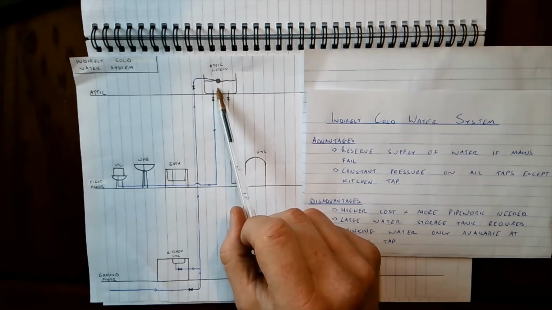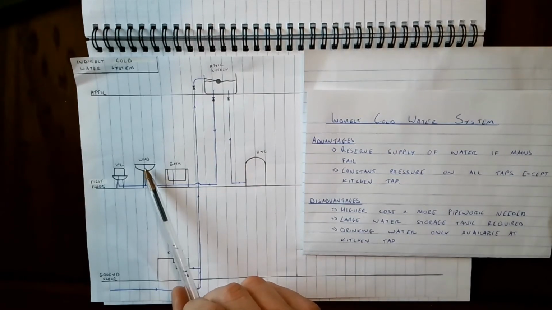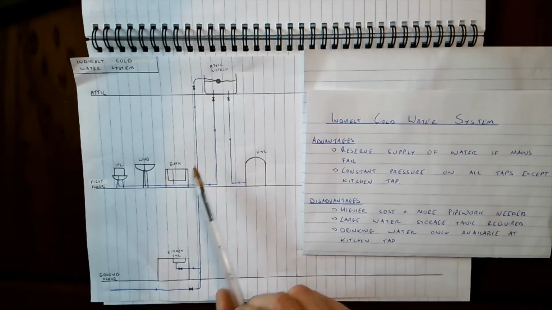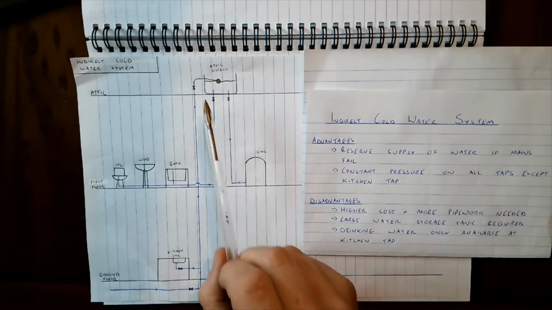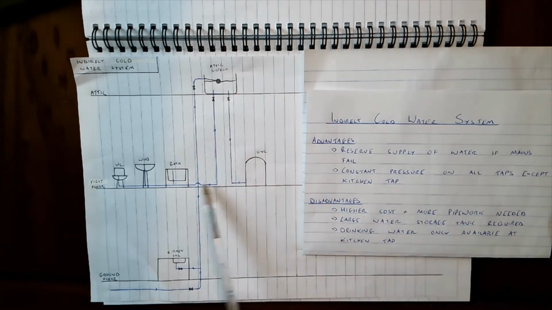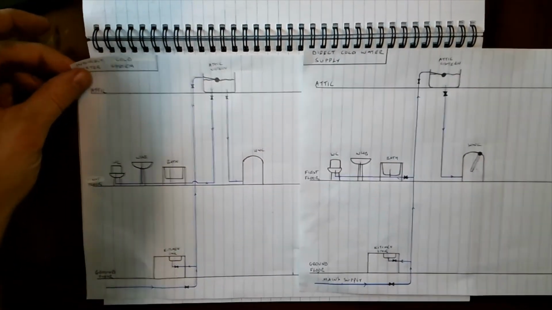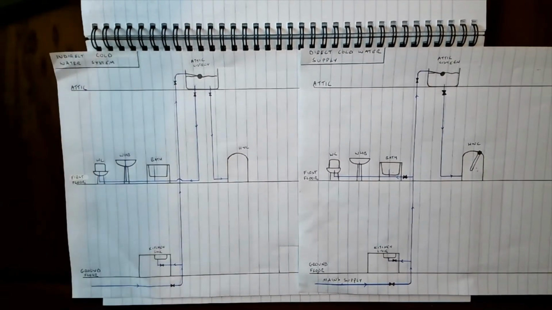It's still clean and filtered and perfectly fine for washing and so on, but it's not advised to be drinkable because it could be stale or whatever else, and that's why you can't drink out of your appliances upstairs. But in the main, the indirect system is a far more advantageous system than the direct system.